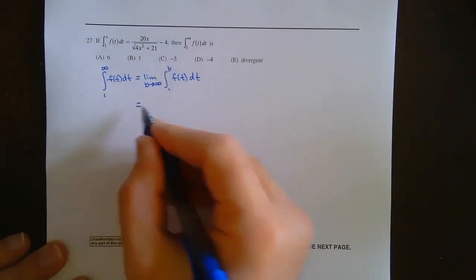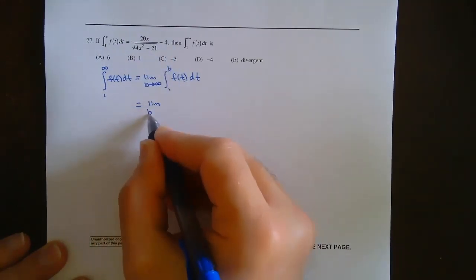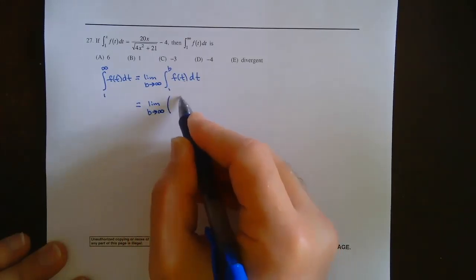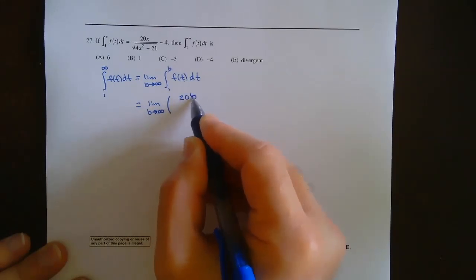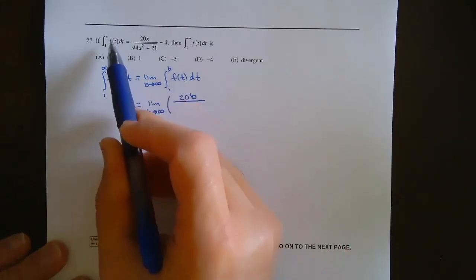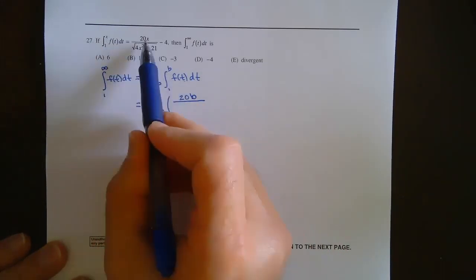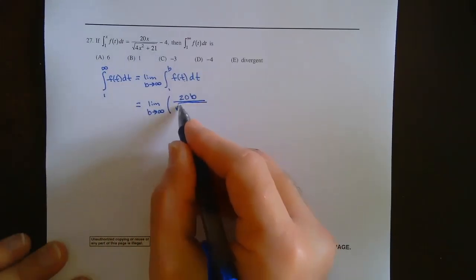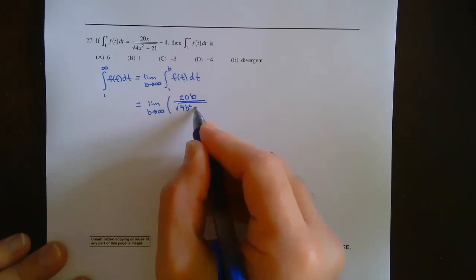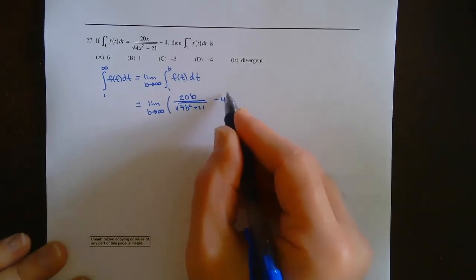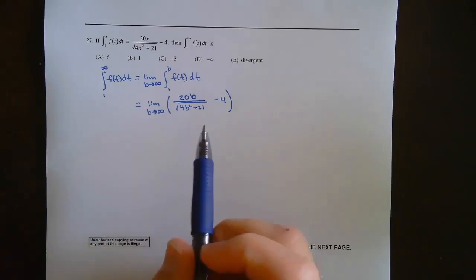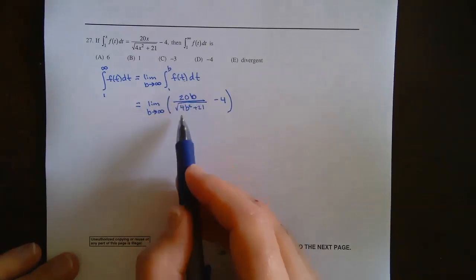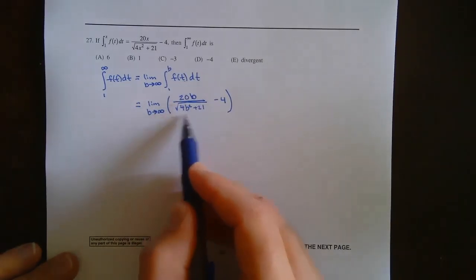So this becomes the limit as b approaches infinity of 20b over the square root of 4b squared plus 21, because the b's in the x spot here, right? And then minus the 4 on the outside here, right? All right, so we're looking at magnitudes, right? So this is 20b over the square root of 4b squared, okay?